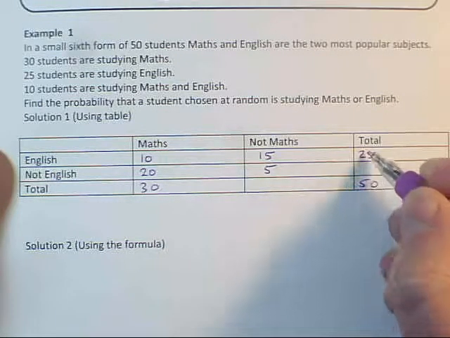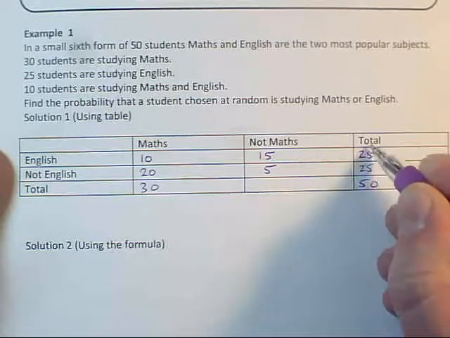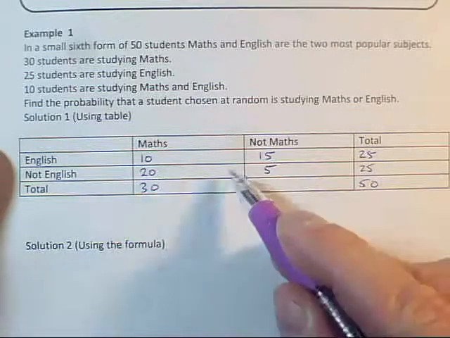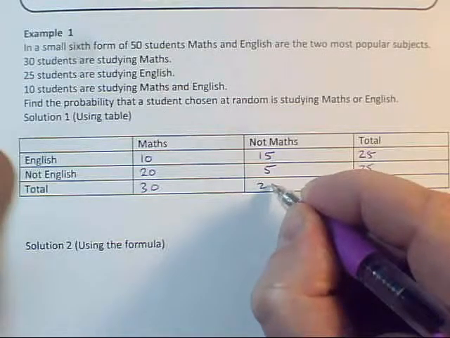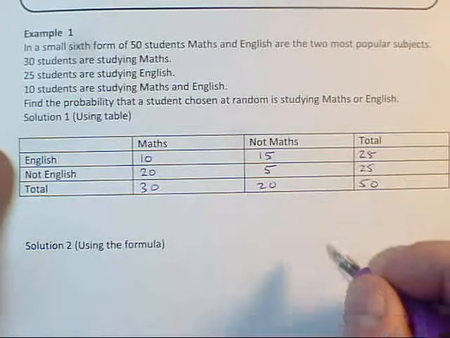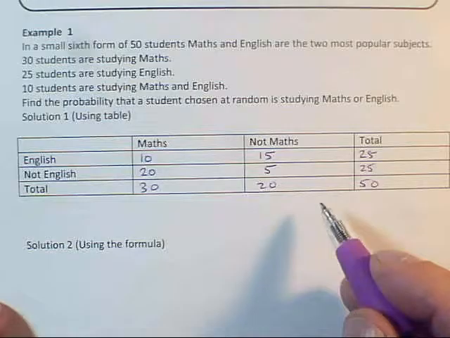Various ways of getting to that. So this is 25, which I could get by subtraction here, or I could get it by adding here. So the table works. Everything adds up to 50. Okay, so that's the table filled in.